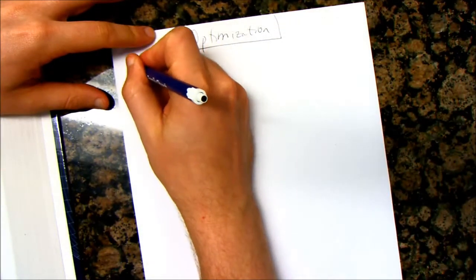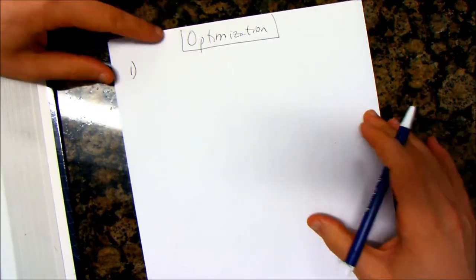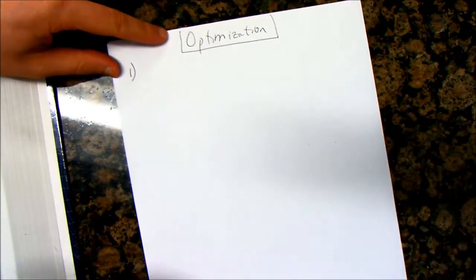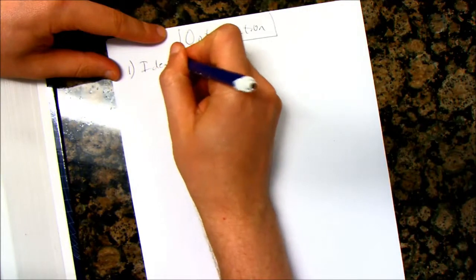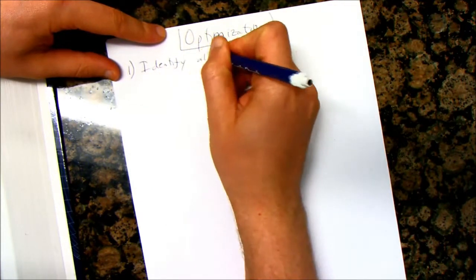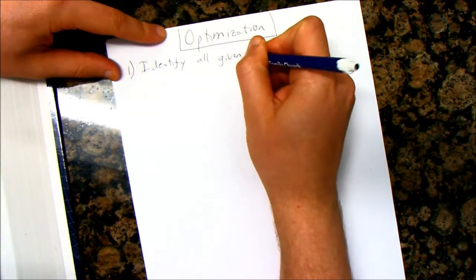So the strategy to follow, that's another thing I like, because this is not just use this formula or follow this procedure. You really have to think a lot and see what's sensible, and not just follow a robotic routine. So you want to identify all given quantities.